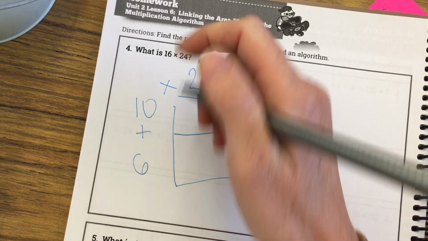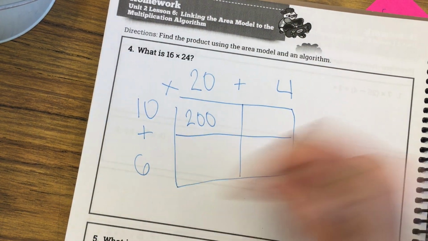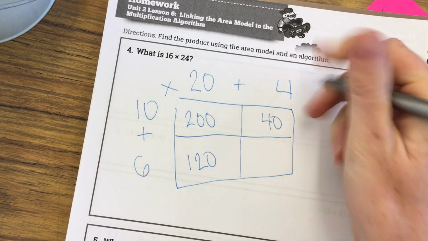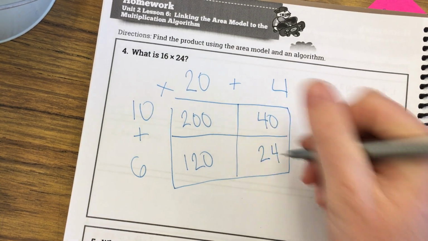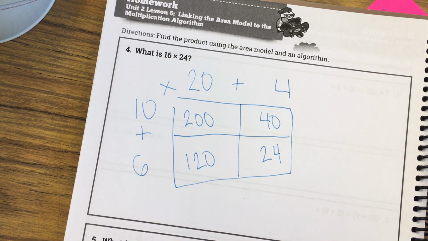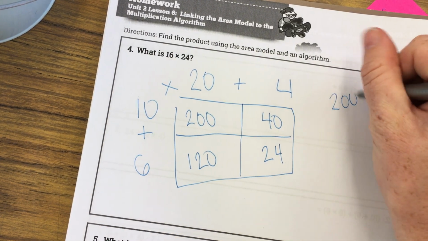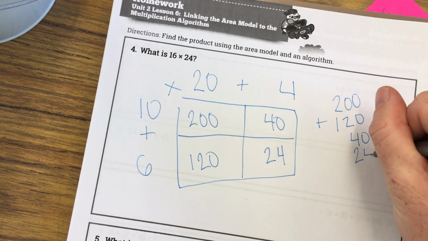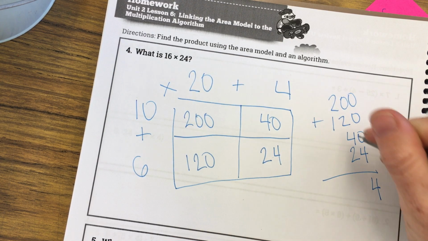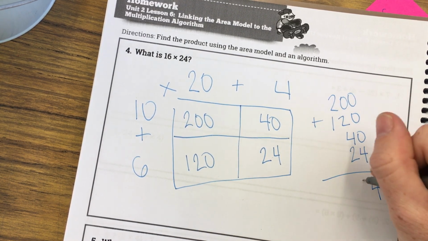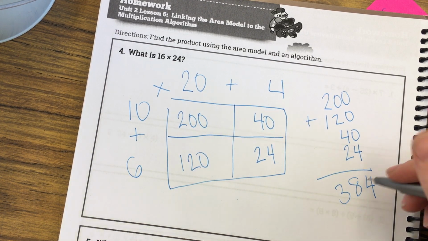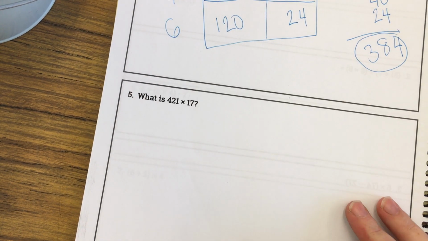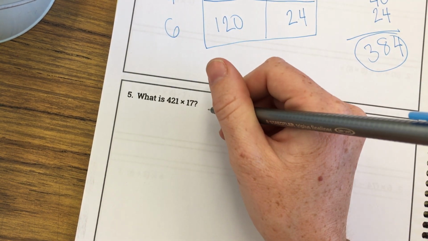20 times 10 is 200. 20 times 6 is 120. 4 times 10 is 40. And 4 times 6 is 24. Now my final step is to add my partial products. So I have 200 plus 120 plus 40 plus 24. Add them up. I have 4 in my ones place. 2 plus 4 plus 2 is 8, and I have 3. So my answer is 384.